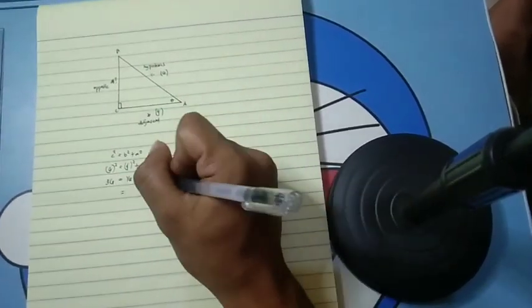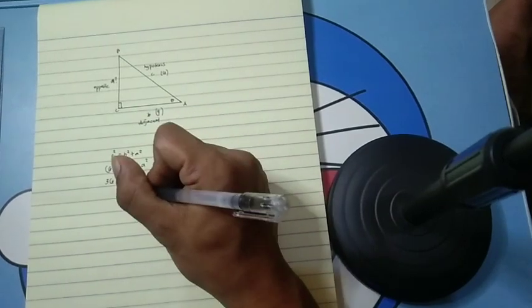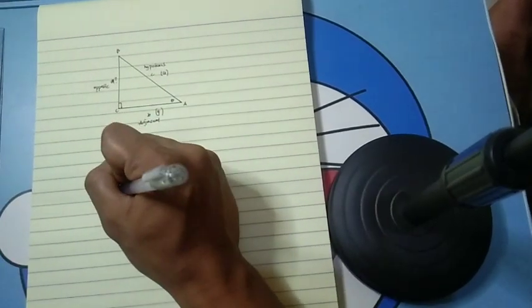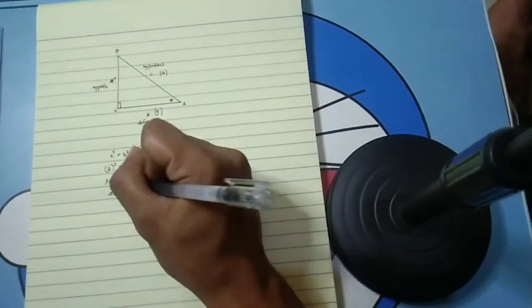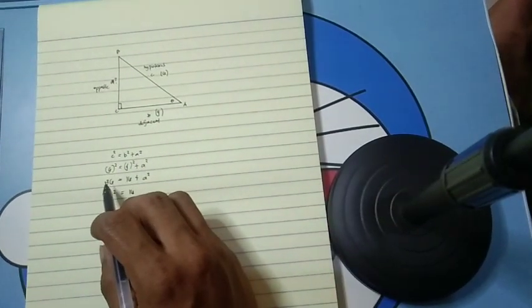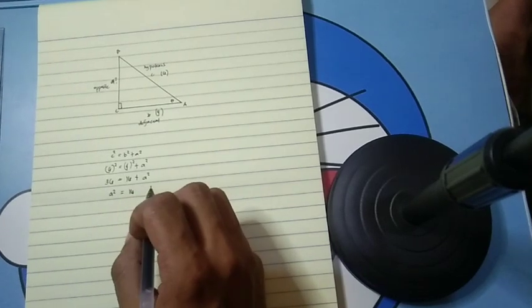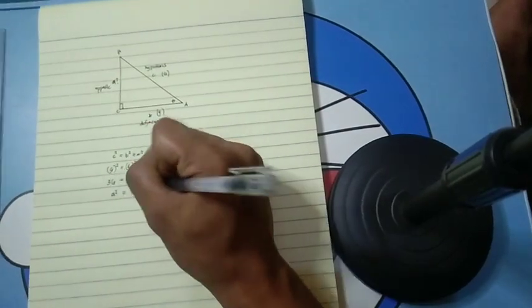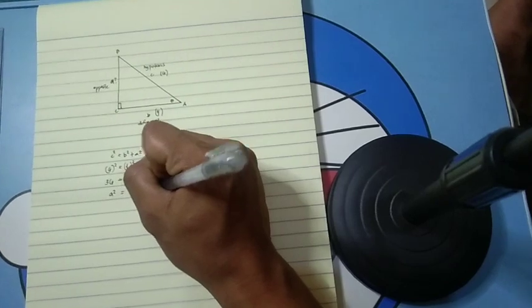So a squared will go to the other side, and 36 will go to the other side. So we have a squared, copy the 16. Since it has the positive sign, when it comes to the other side, it will carry a negative sign. So negative 36.